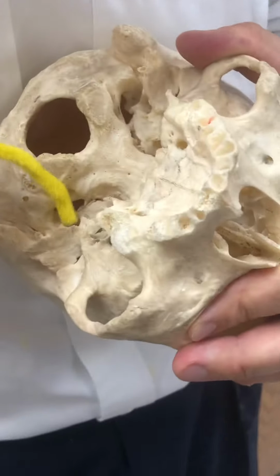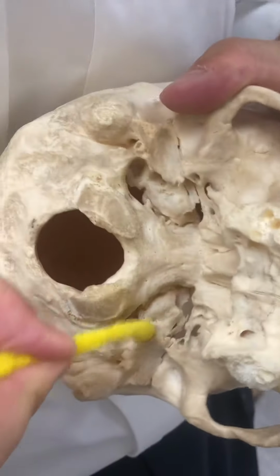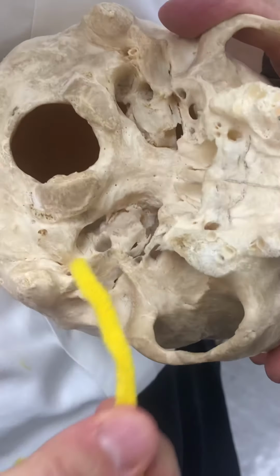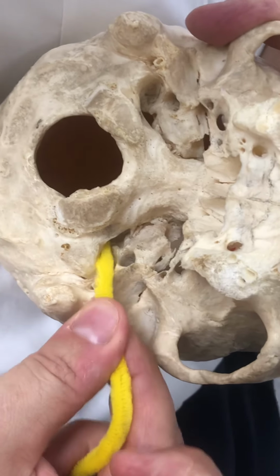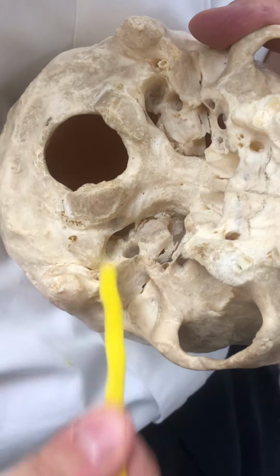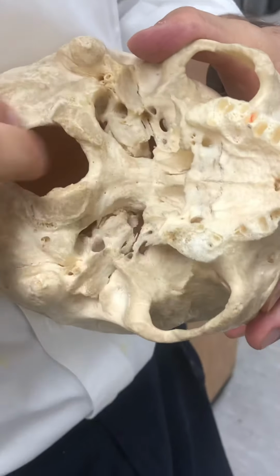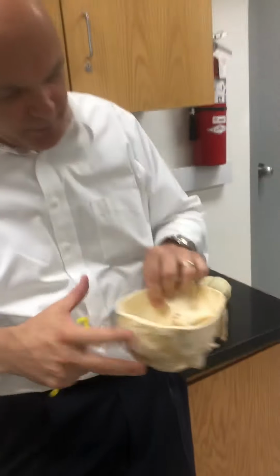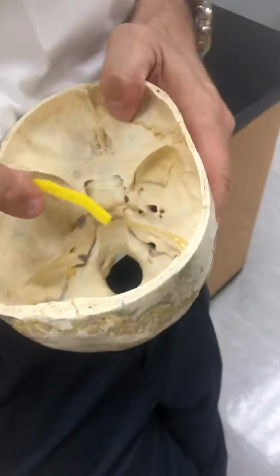And then a little bit more posterior, we have the carotid canal, and then the jugular foramen. Okay. Now, there's one other hole you have to know, but you can't see it from this view. It's only internal. So I'm going to grab this one here, and let's go over the holes again.